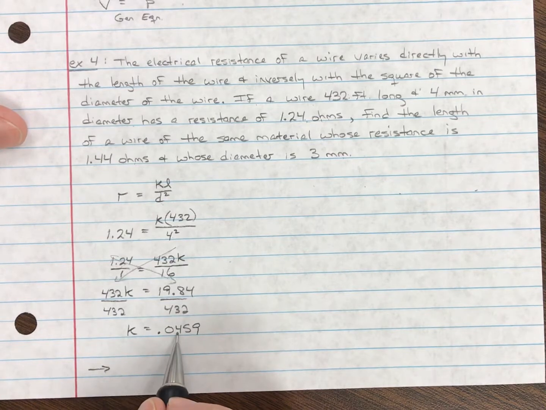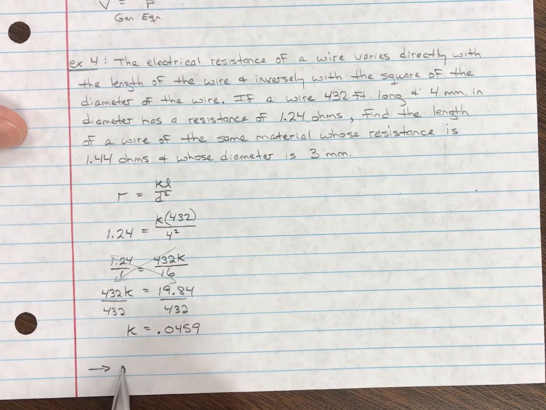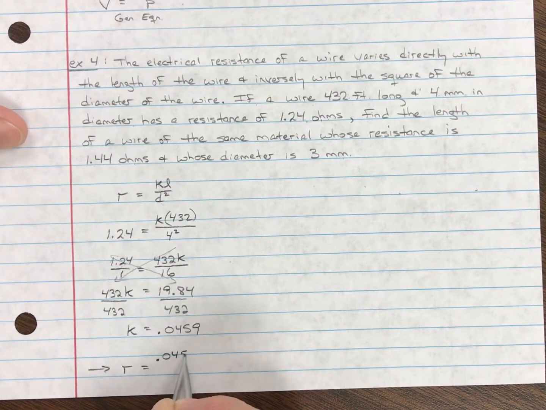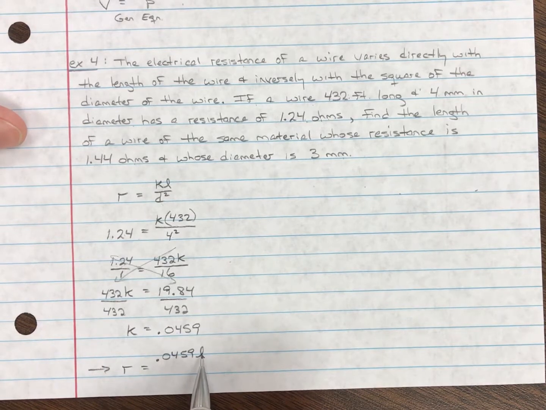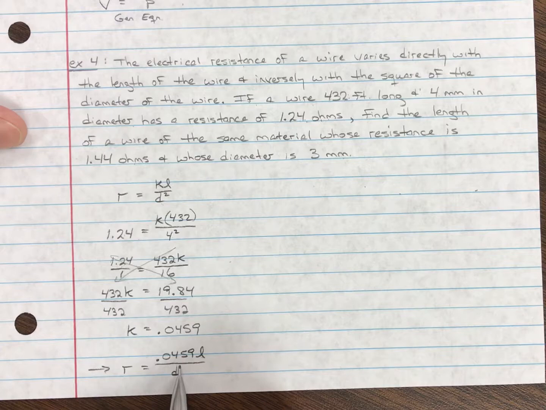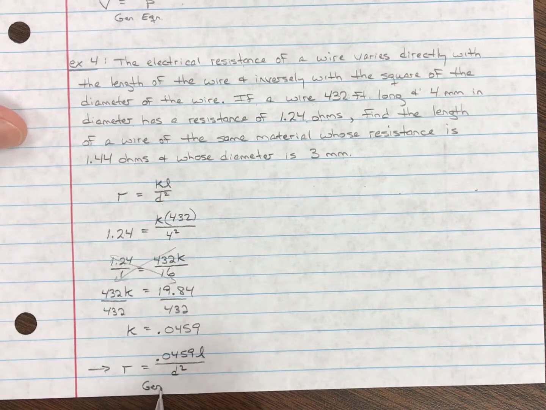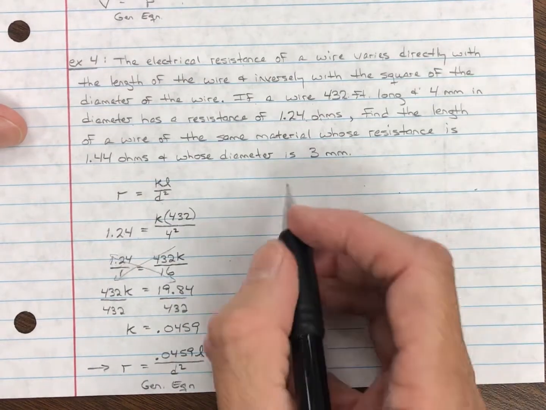Okay, so again, what's my general equation? I found the constant of proportionality. So I'm going to write this, put in the constant of proportionality. R is equal to K, 0.0459 times the length. You'll notice my L is in cursive, otherwise I get it confused with ones. So when I use L as a variable, I often write it in lowercase cursive, divided by D squared. Again, this is my general equation, and now I can use that general equation to solve problems.